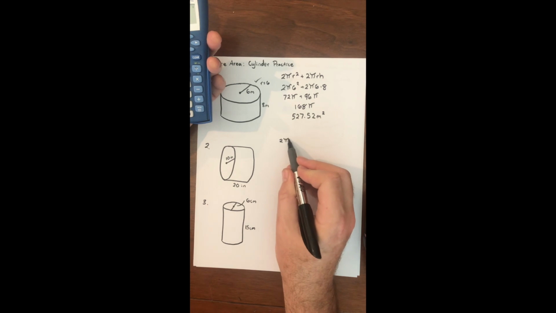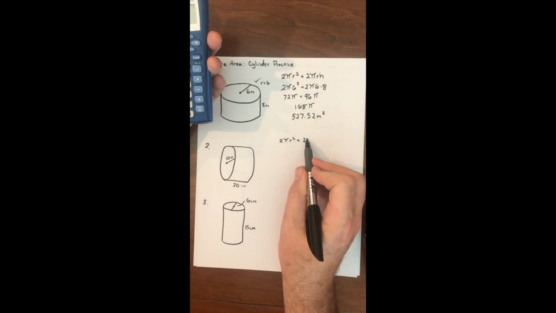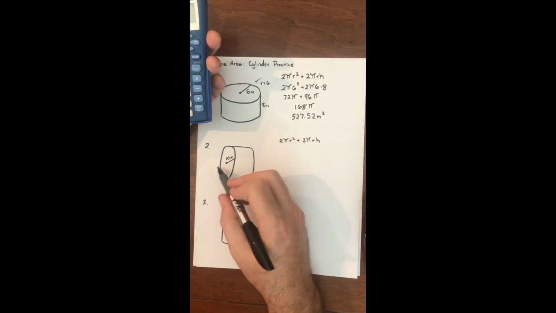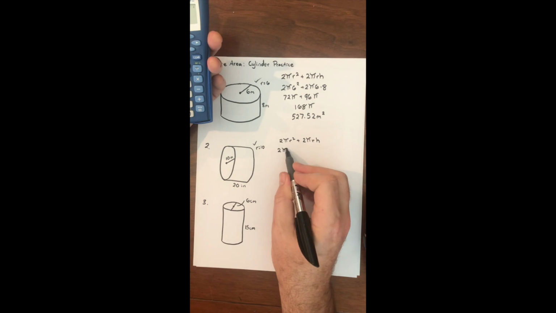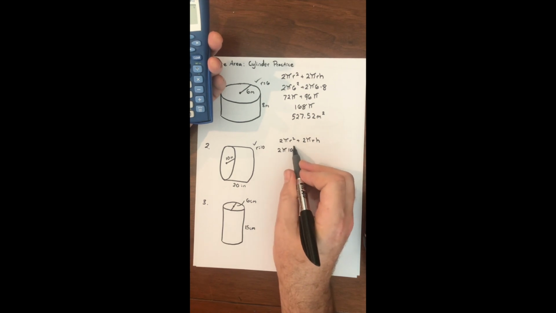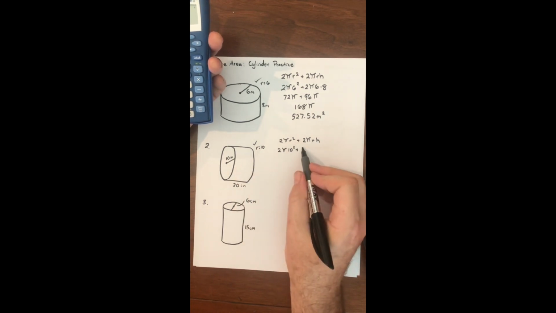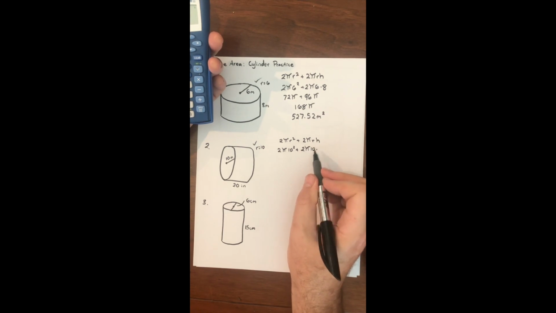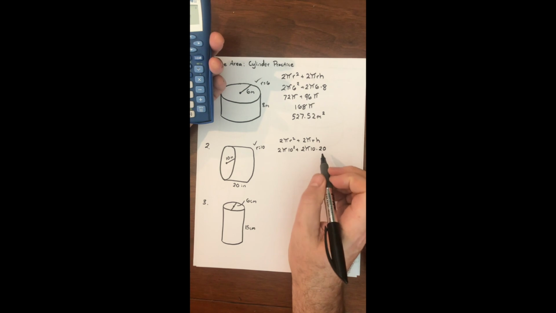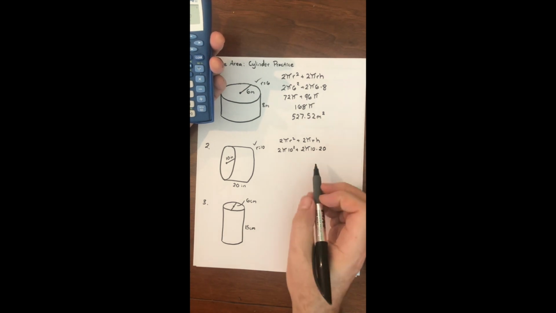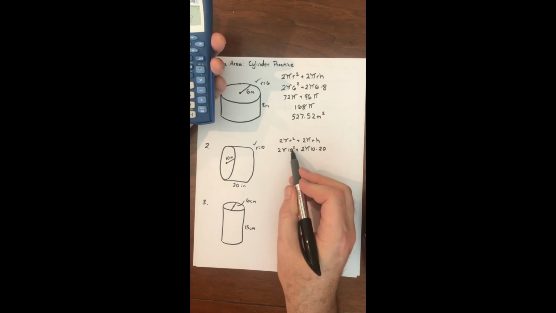Same thing. 2 pies are square and 2 pies are hot. I was given the radius once again, so check, radius is 10. So 2 pi's, I've got a radius of 10, I'm going to square it, plus 2 pi's, 10 again, times whatever the other measurement is. This time it's 20.